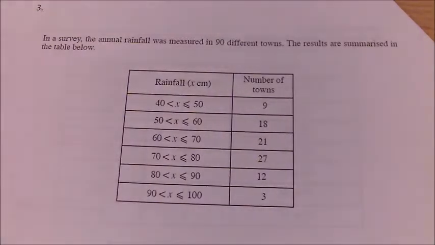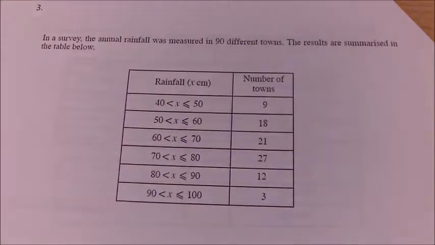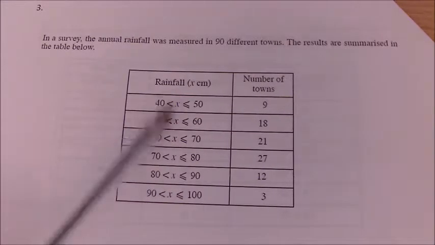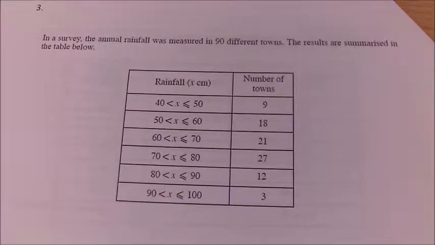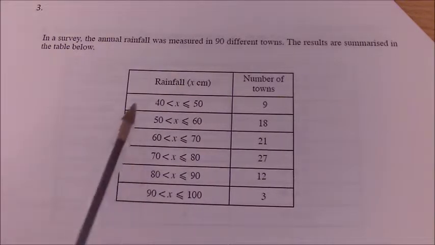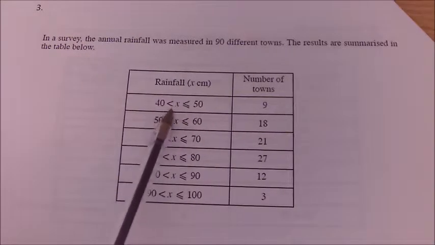Just like the question before, we're going to have to work out the sum of the frequency times the midpoint of the category that we're measuring. In the last question it was weight of apples. The question before that was the number of attempts a dog took to do an obstacle course. In this one we have to find the midpoint of the rainfall in each category.